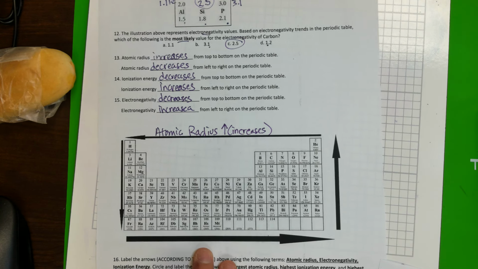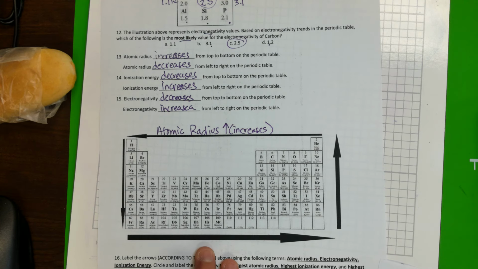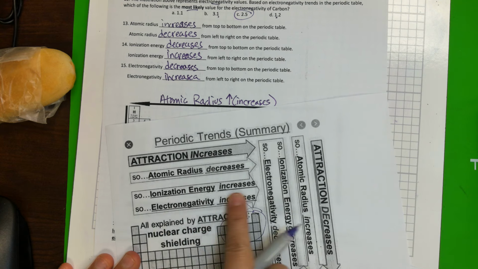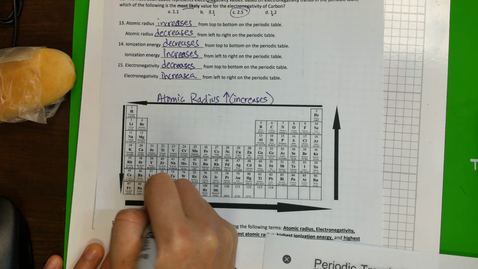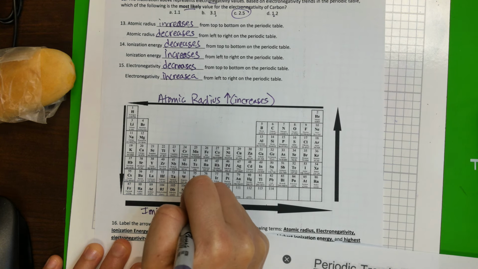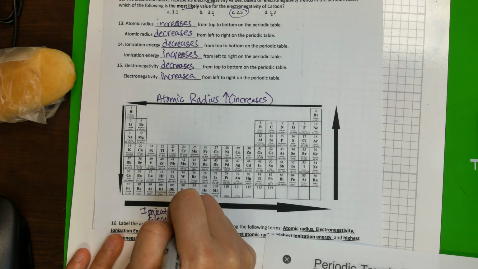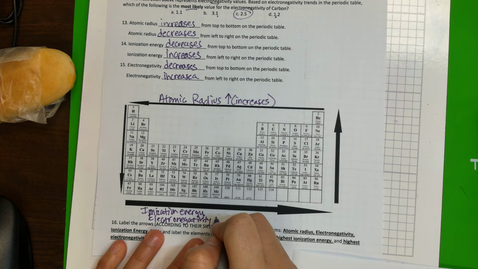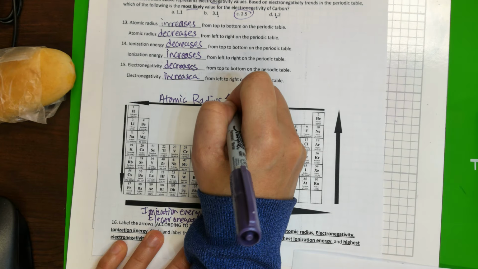Now, electronegativity and ionization always come together because it's the same thing. So we'll use the bottom line from left to right. You have it here: ionization energy increases. So ionization energy and electronegativity both increase. Again, the arrow up means increasing.